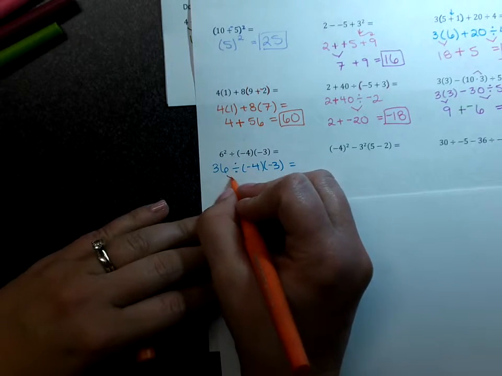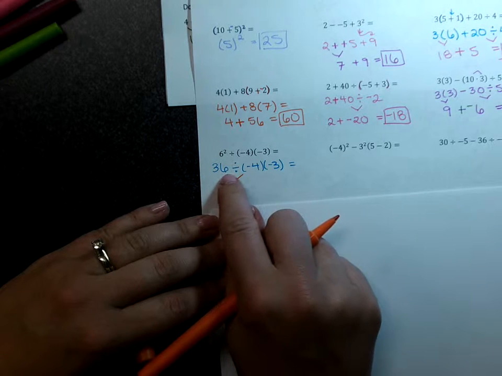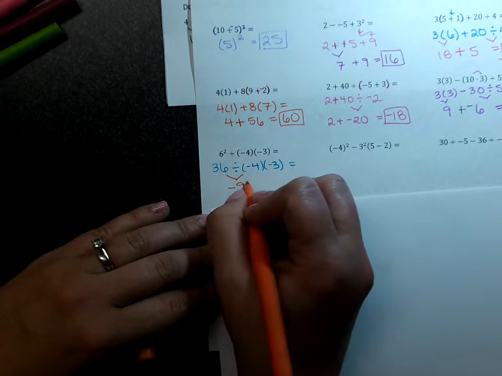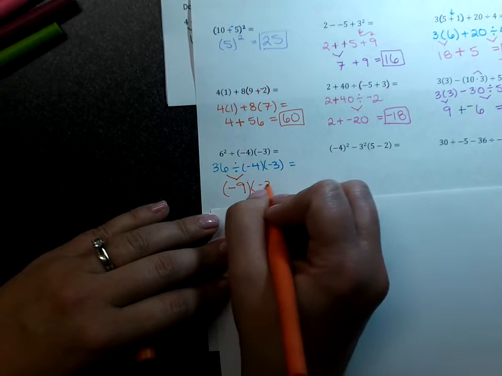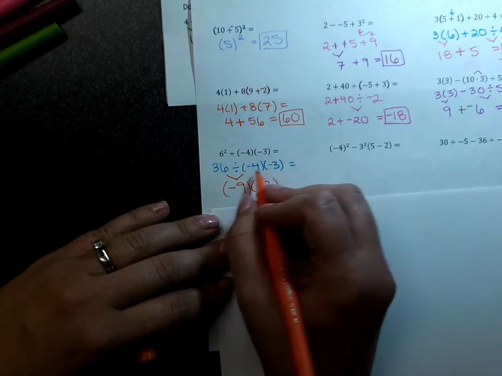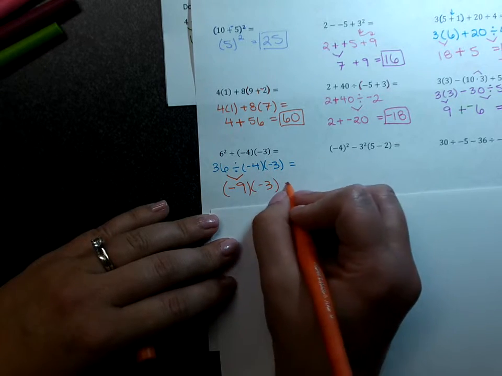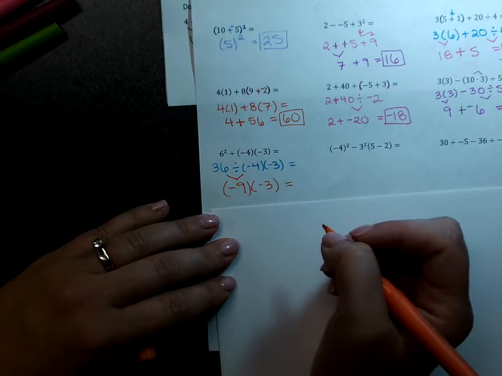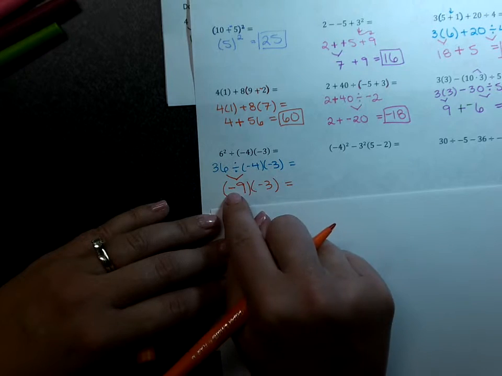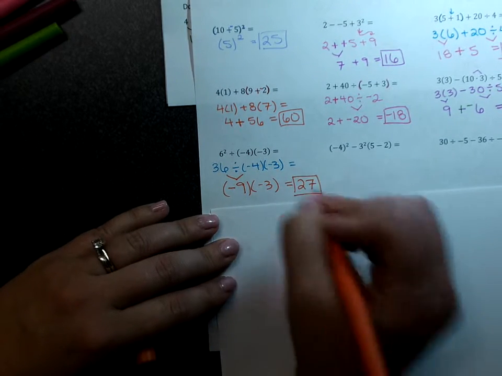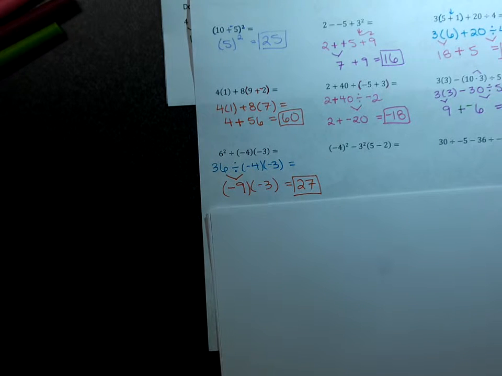So it seems weird, but we're actually going to do 36 divided by negative 4, which is negative 9, and multiply that times negative 3. It is so tempting to multiply those together. I've done it several times, but that is not the order of operations. It's left to right. Negative 9 times negative 3 is positive 27.